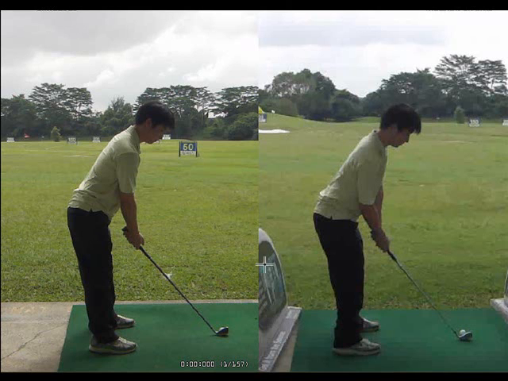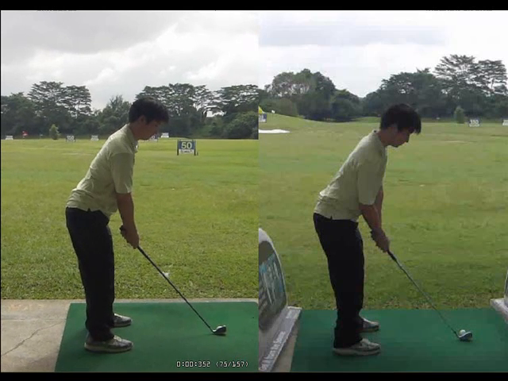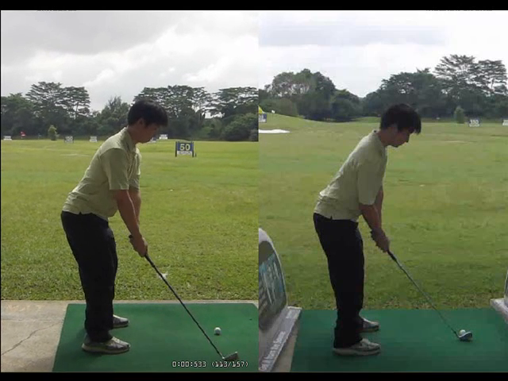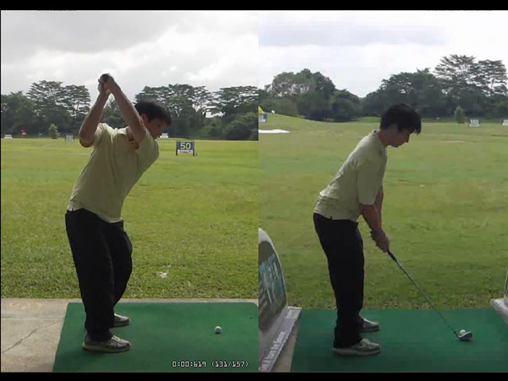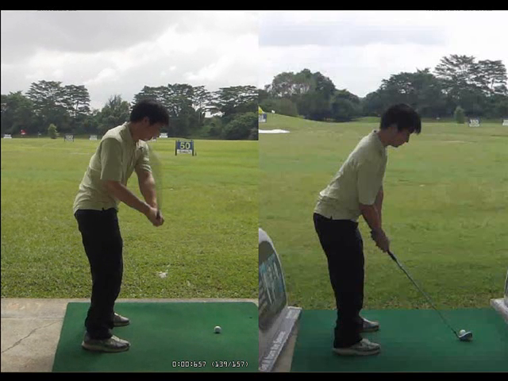In this video we can see how changing a player's setup and the way they turn their body has a big effect on the shaft coming into the ball, particularly the path of the club, which has a big effect on the ball flight. So we all know that an out to in swing causes a slice, and if we have a look at the example here on the left, you can see that because of the way the player sets up and the way he turns, his club comes down on a very steep angle.